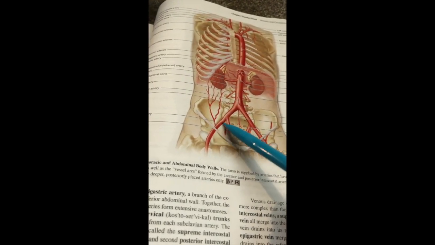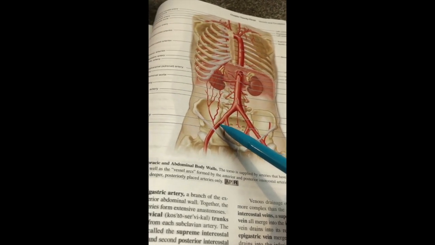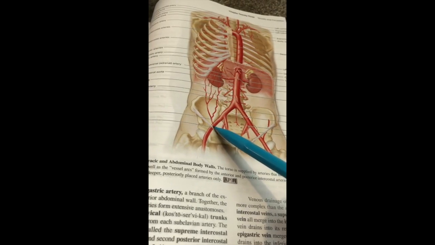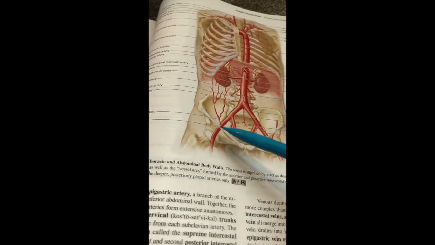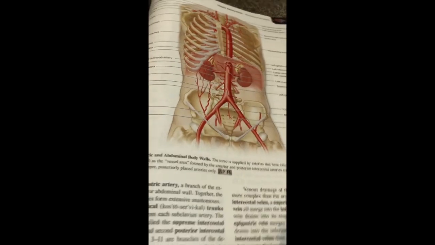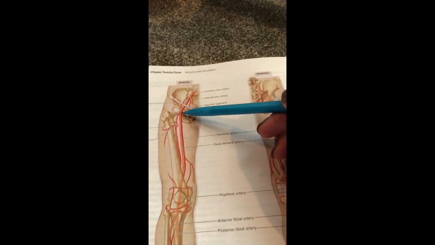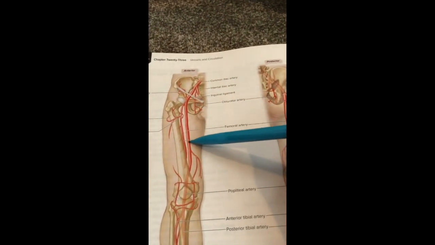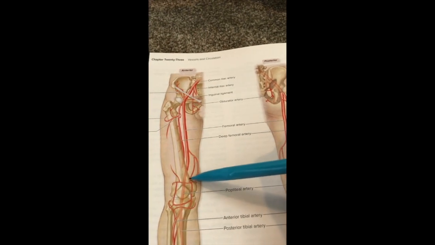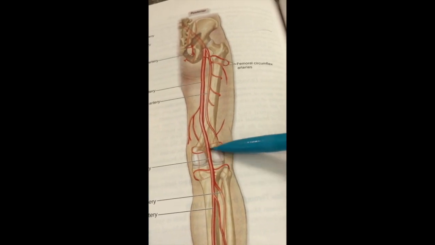So we want to take this artery right here, which is the right external iliac artery. And it's going to pass underneath the inguinal ligament through the inguinal canal into the right femoral artery. And from that point, we're in this right femoral artery. The femoral artery, if you remember, passes through that adductor hiatus to the back part of the thigh and the knee, and it's called the popliteal artery.